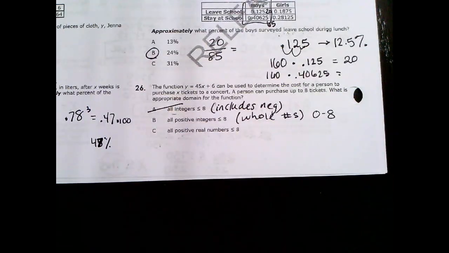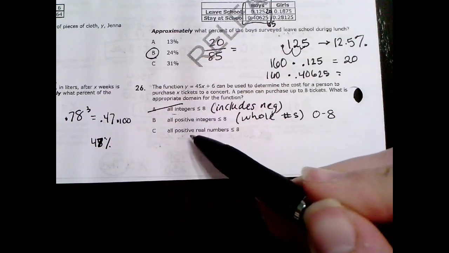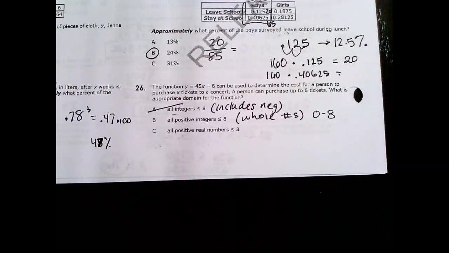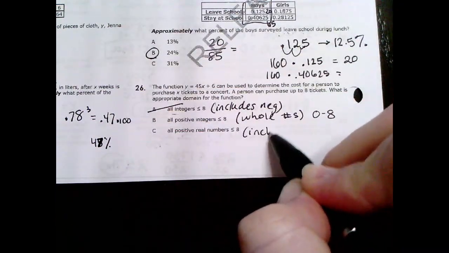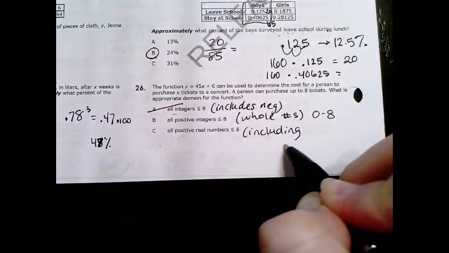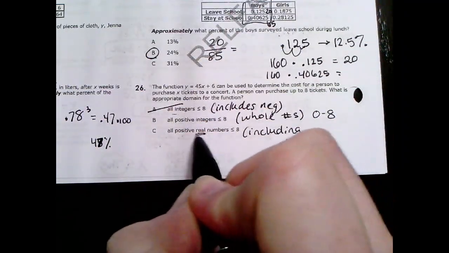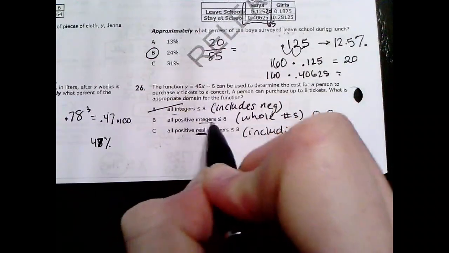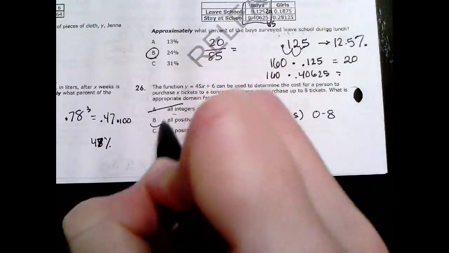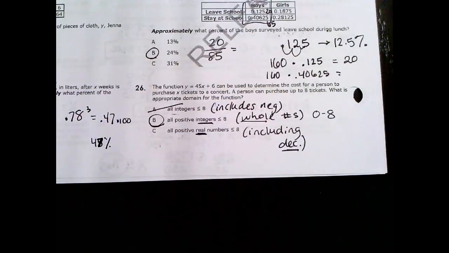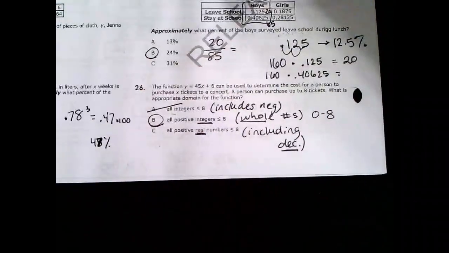Yes, you can have 0 tickets, 1 ticket, 2 tickets, up to 8 tickets. Meanwhile, all positive real numbers means that we are including decimals. So real means decimals, integers means whole. We can only have positive tickets, so your answer here is B, all positive integers less than or equal to 8.